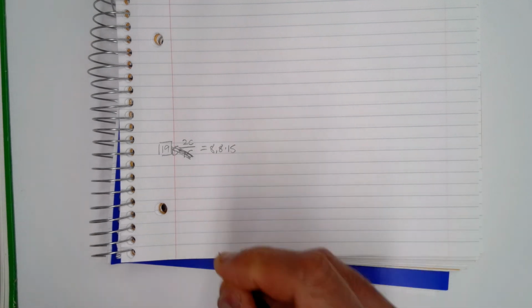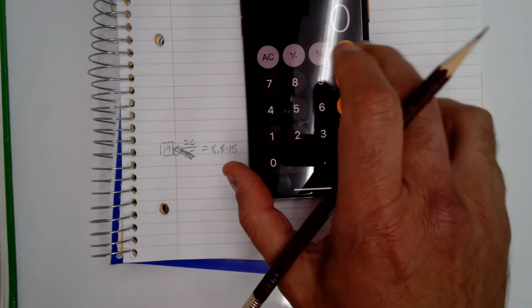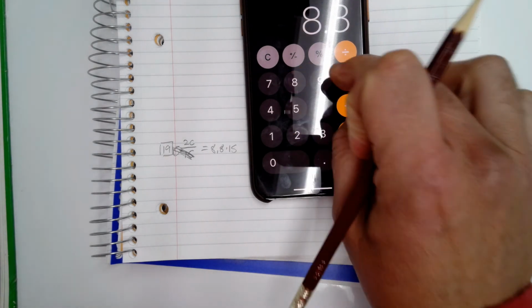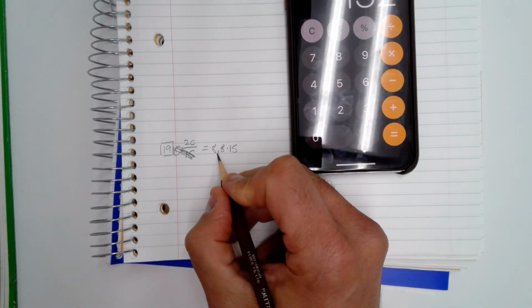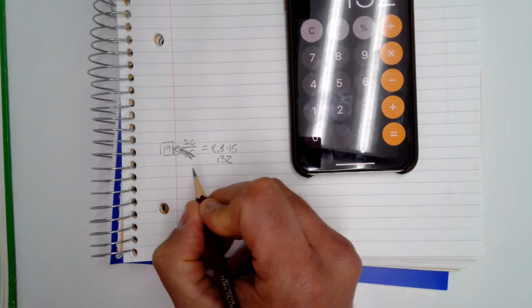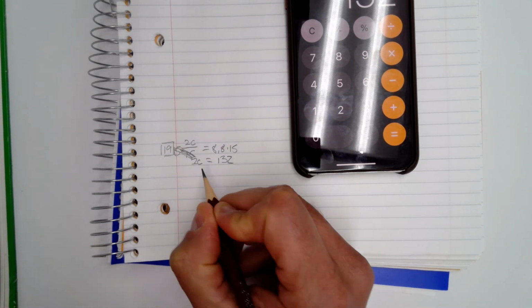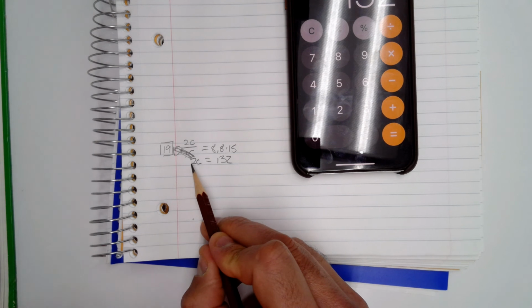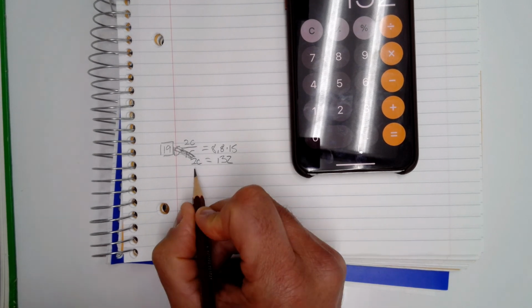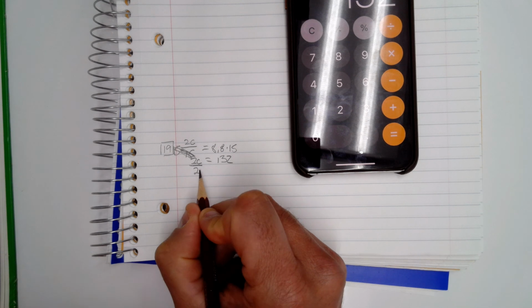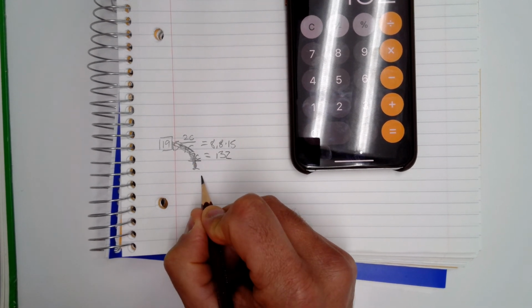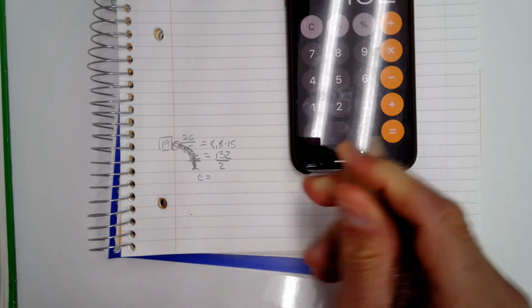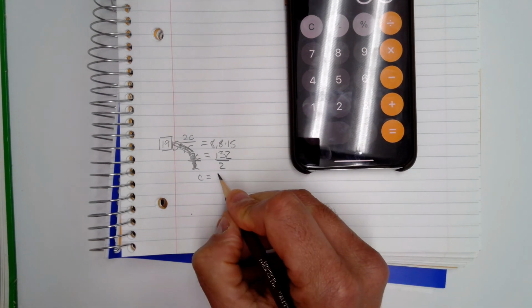I don't know what 8.8 times 15 is, so like I've told you since the beginning, you're allowed to use a calculator for your calculations if you need them. 8.8 times 15 equals 132. So now I have 2c equals 132. Basically I have a new problem. I dealt with the 15 and got the 2c by itself, but I still have 2c. So now I'm going to divide by 2 to get rid of the 2s. c equals, divide by 2, divide by 2, and I end up with 66.